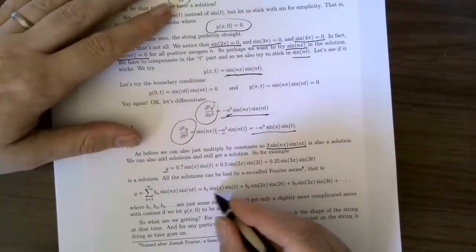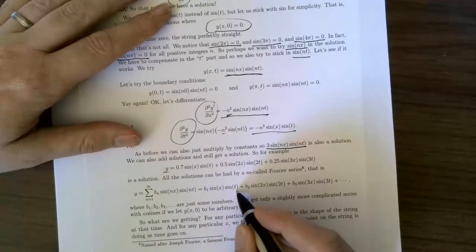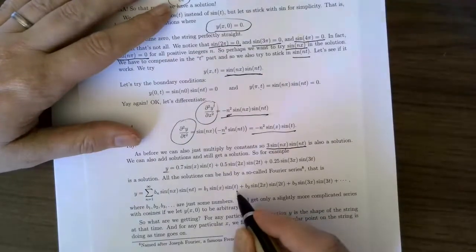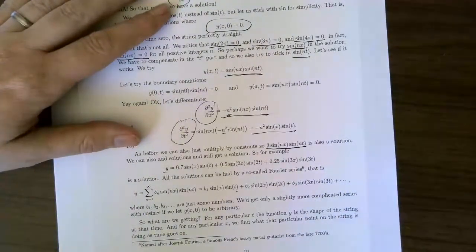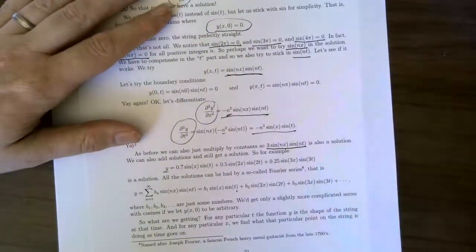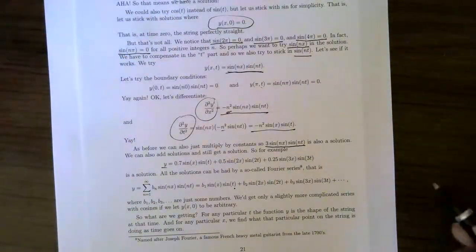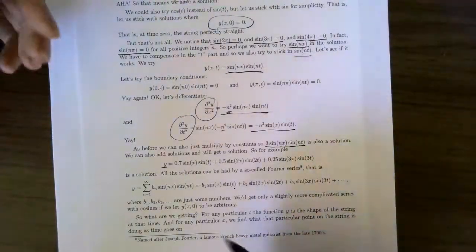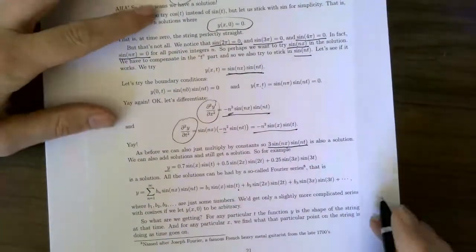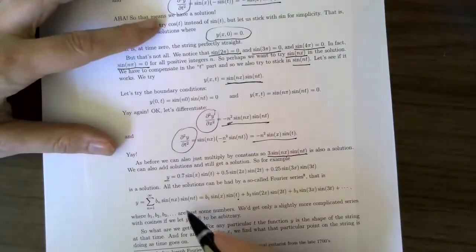So B1 is the coefficient of sine x sine t. B2 is the coefficient of sine 2x sine 2t. B3 is the coefficient of sine 3x sine 3t, right? And these are just some numbers. They're really going to be the contributions from the different frequencies into our sound. And if we allow that cosine in there, we just get a slightly more complicated thing.